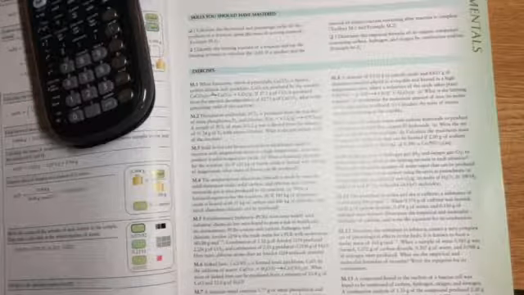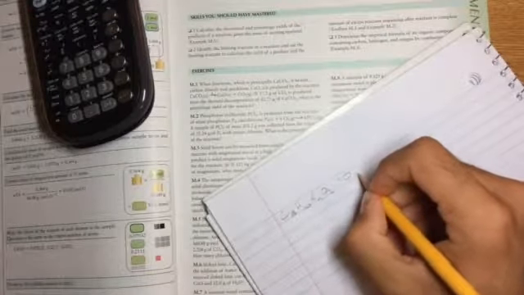But we're not done yet, because the question still asks that we write the equation for its combustion. So putting it all together, we have our caffeine, C8H10N4O2, plus oxygen. And notice how I'm leaving a space in between these so we can add the coefficients.